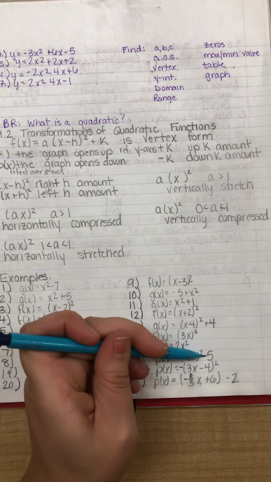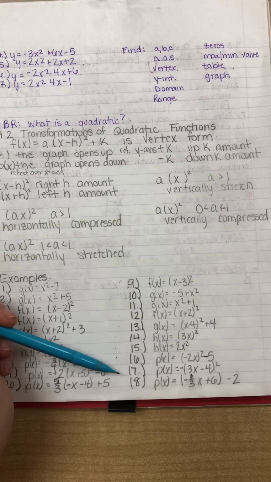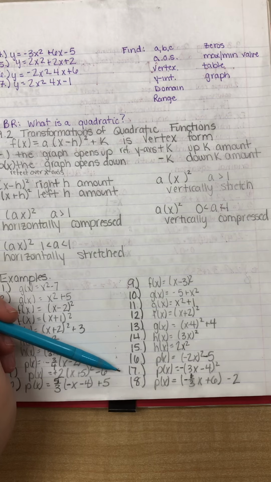That is a -5 if you can't see that really well. 17 is reflecting over the x-axis, horizontally compressing, right 4.